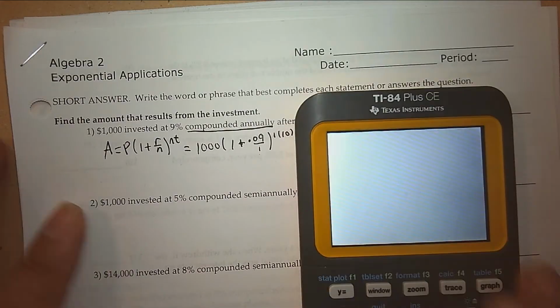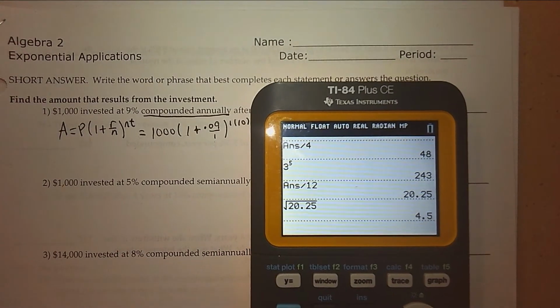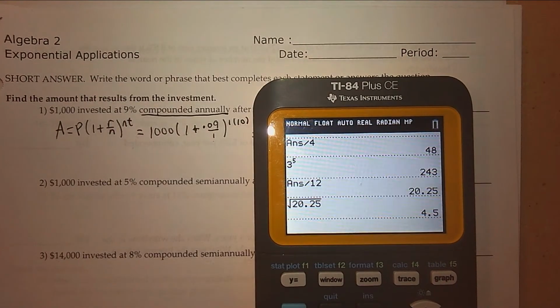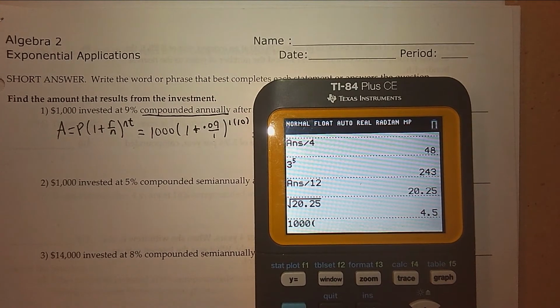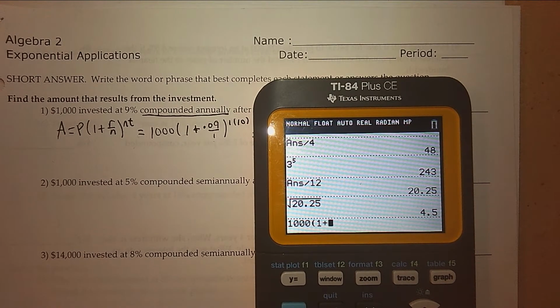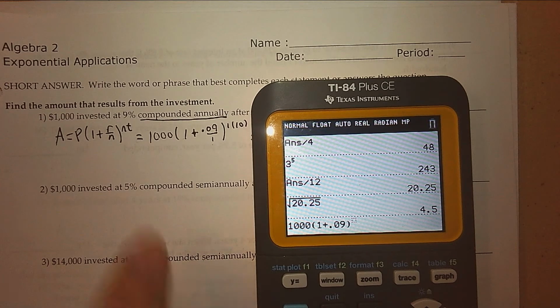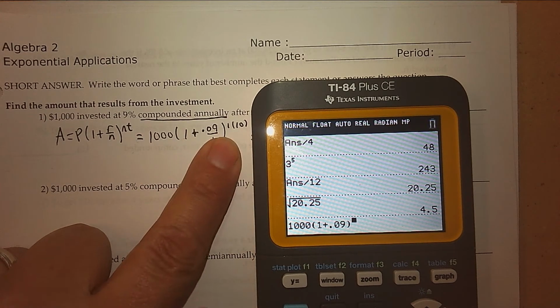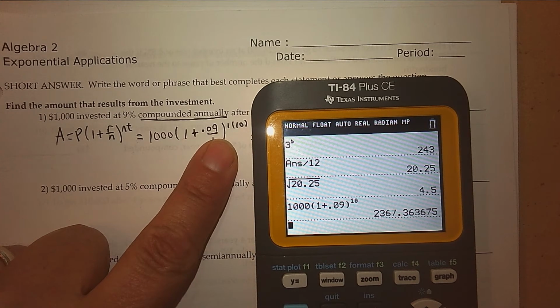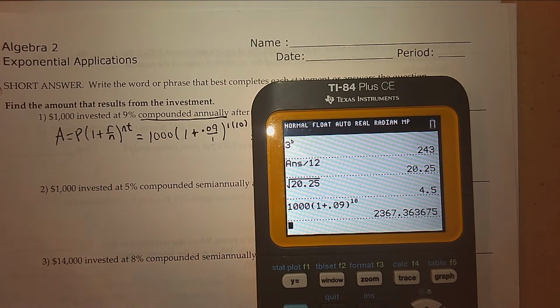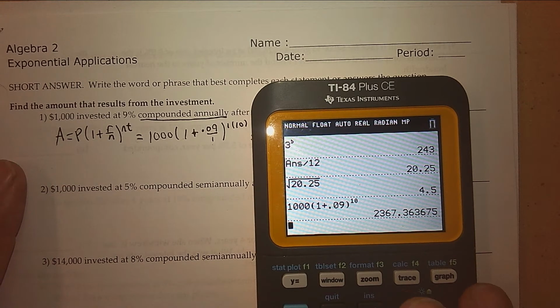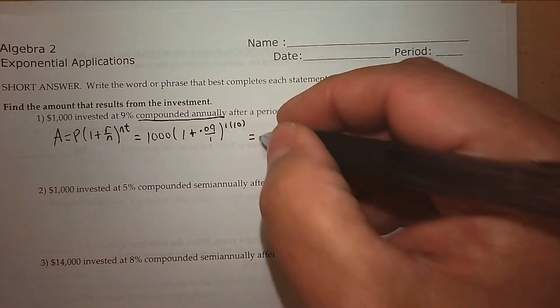I'm going to use the calculator. Let's see if you can see it on the screen. So it's 1,000, 1 plus 0.09. 0.09 divided by 1 is 0.09. So I'm just going to put in 0.09 to the exponent. And it's 1 times 10, so I'm just going to put 10. And then I'm going to round it to money. So it's $2,367.36.